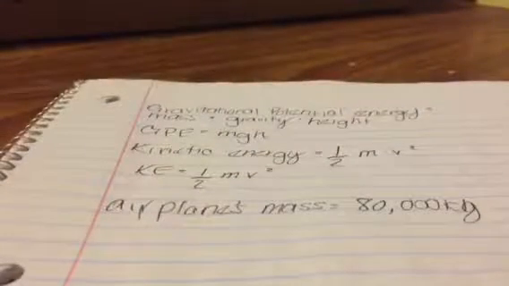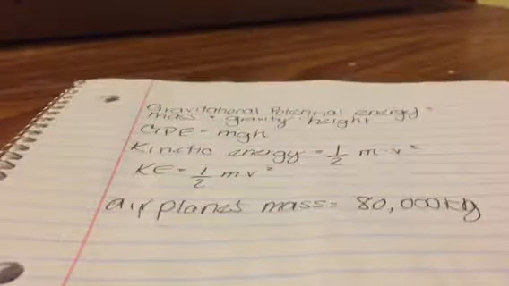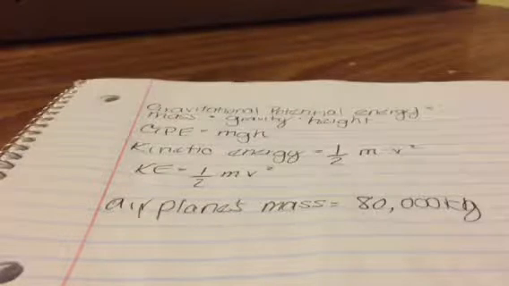For instance, an airplane. The mass of the airplane would be 80,000 kilograms. During this flight, it has a maximum descent of about 10,600 meters.